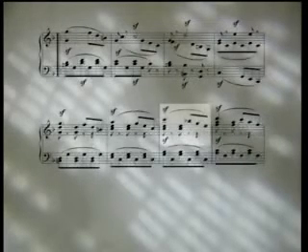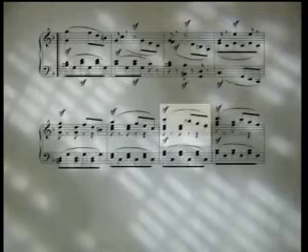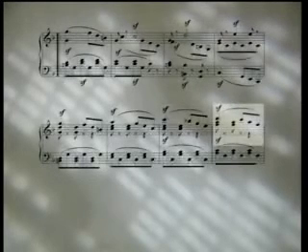Then it rises to C, which is similarly emphasized.